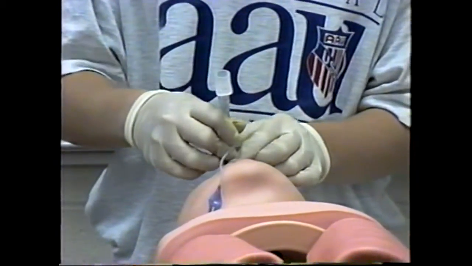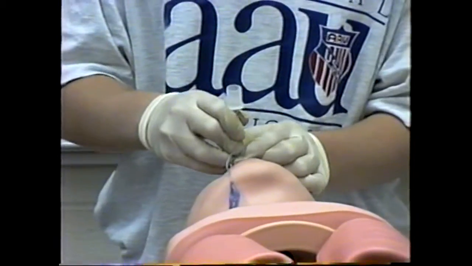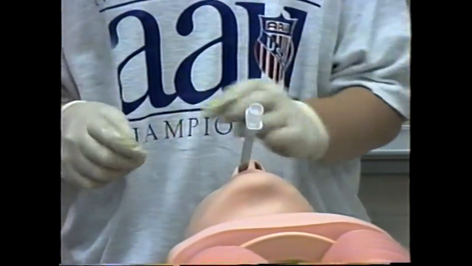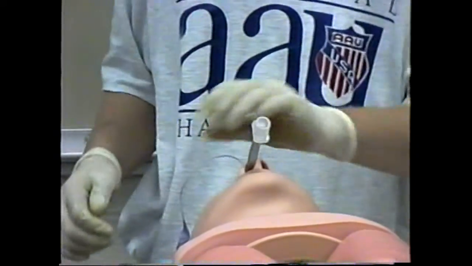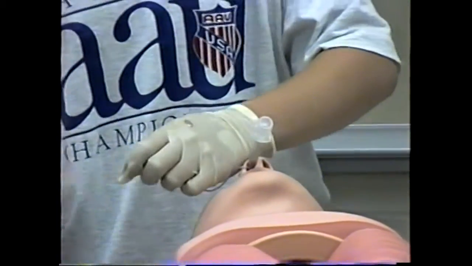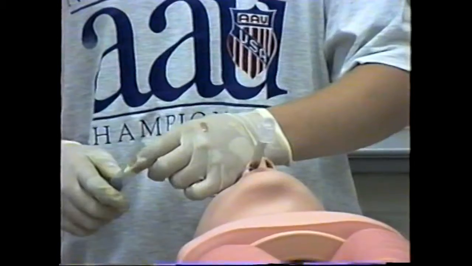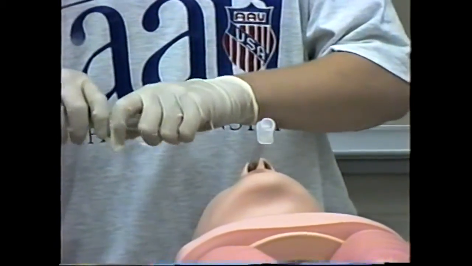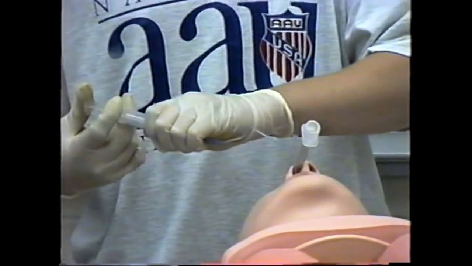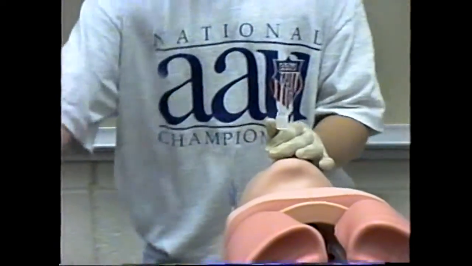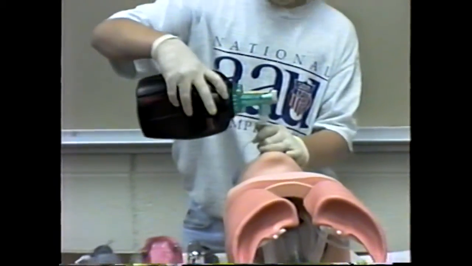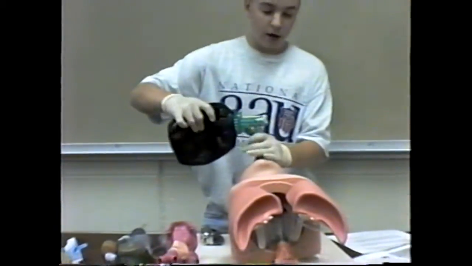And again, it goes into the endotracheal, or the trachea, until about the 26 mark. And again, you would fill the distal cuff with 6 to 8 cc's. Then ventilate them.